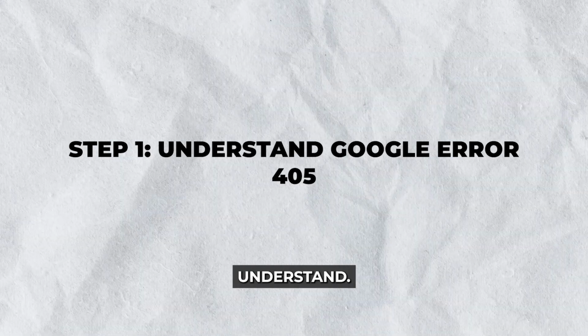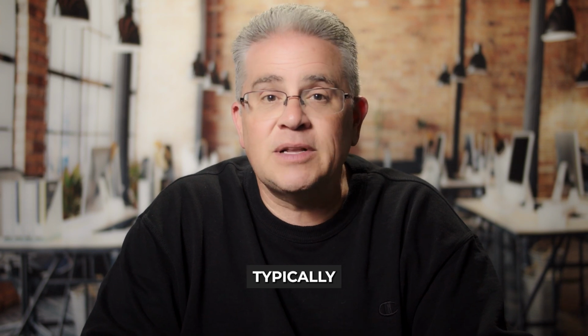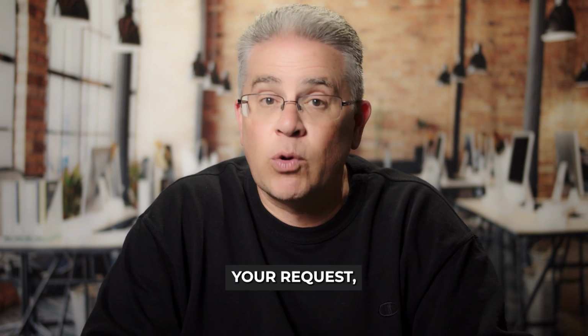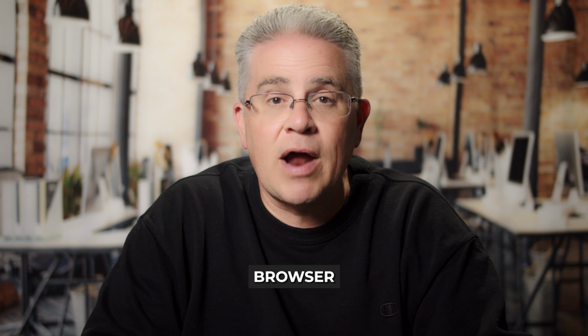Step 1. Understand Google error 405. Before diving into solutions, it's essential to understand what Google error 405 means. This error typically denotes method not allowed, which occurs when the server recognizes your request but the method specified isn't allowed for the resource. On smart TVs, it usually arises due to browser or app incompatibilities or incorrect settings.